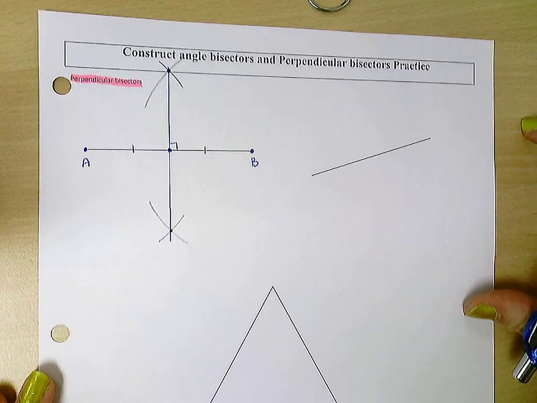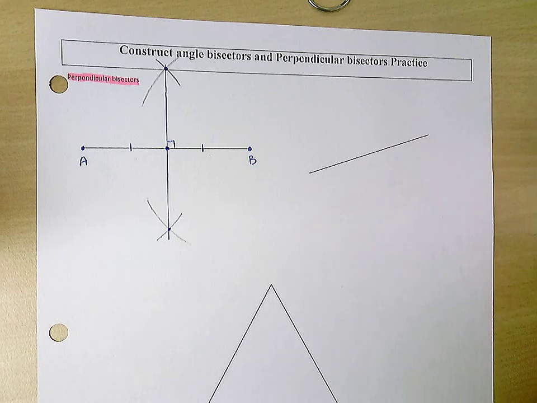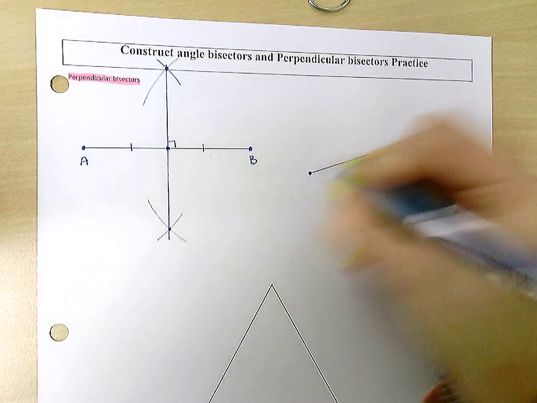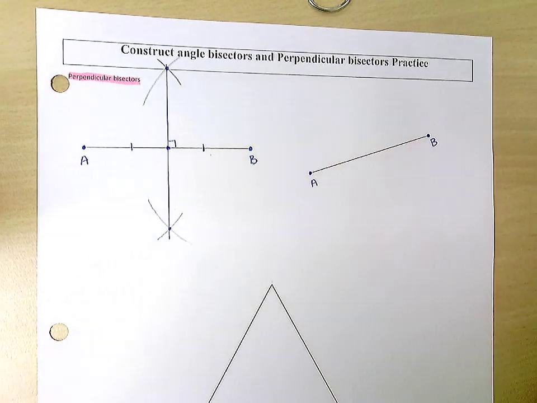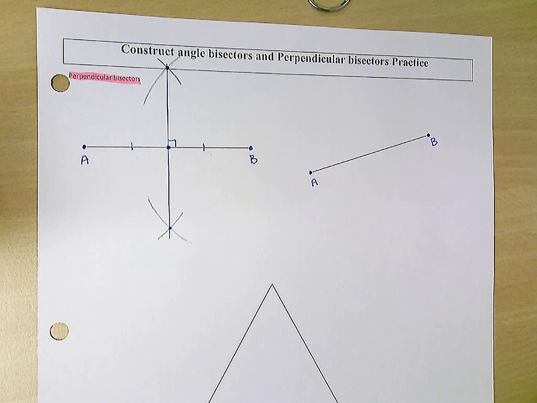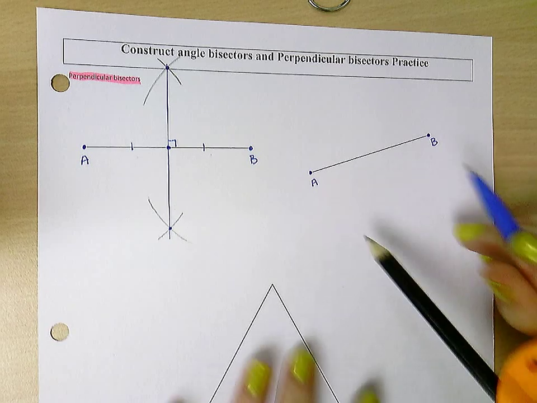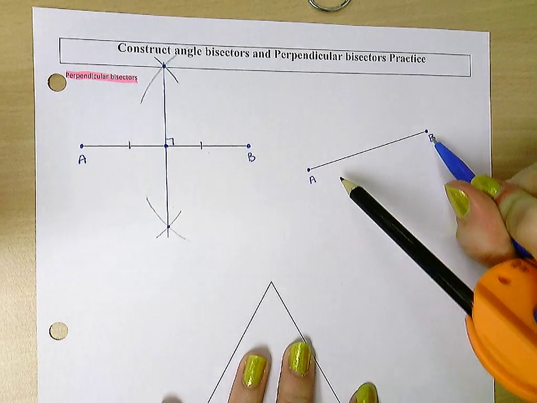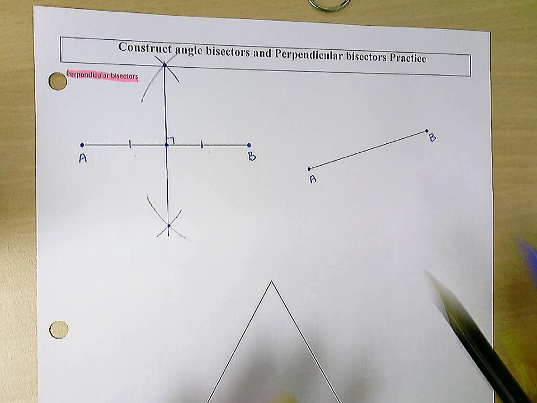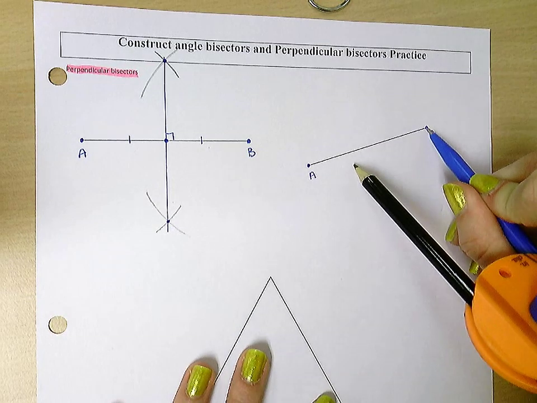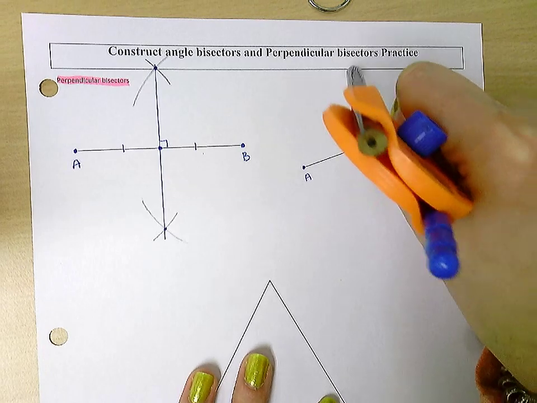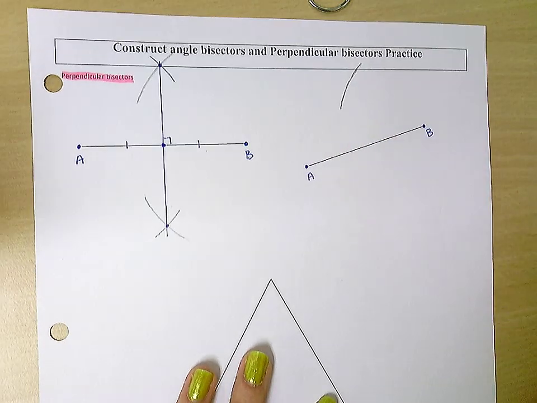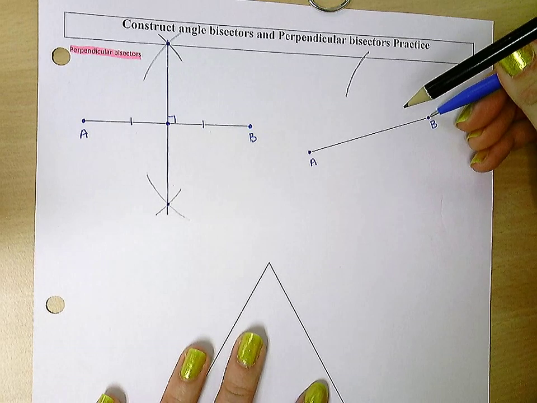Okay, we're going to do it one more time. So over here, again, I have these endpoints. So we have A and B. Make sure your compass is greater than half. So I can even make mine a little bit smaller here. Greater than half. You need it to make a dash above the segment and below the segment.